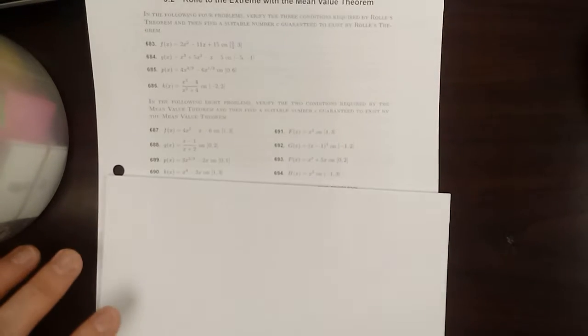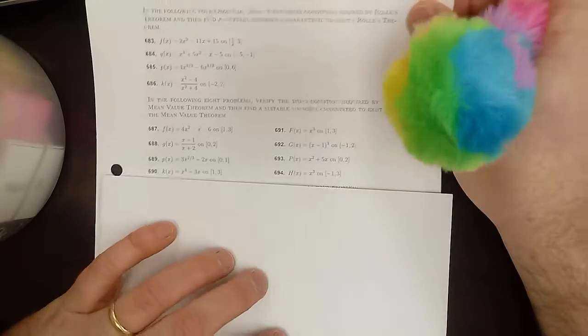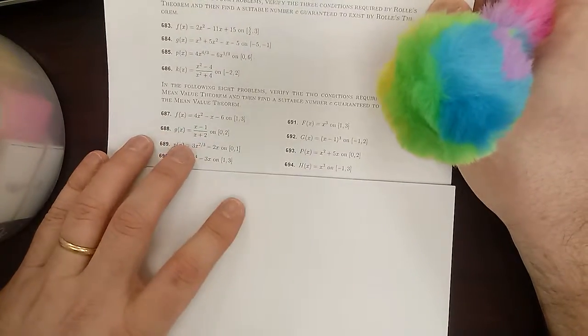Hey everyone, we're going to do some mean value theorem homework. I only have a few minutes because of cold, but I wanted to at least get something down so that if you're struggling, you can check up on this on the internet.